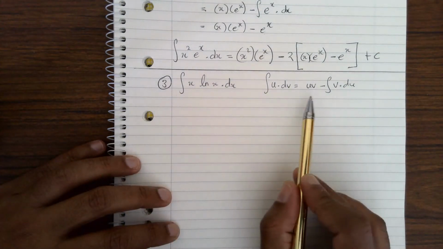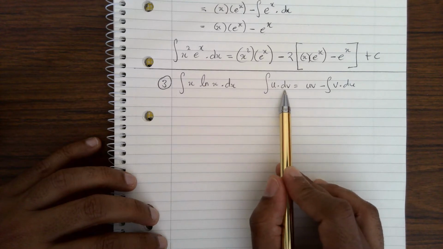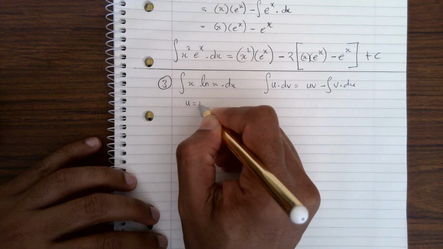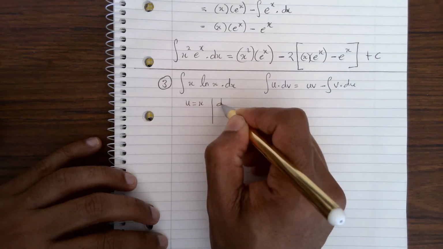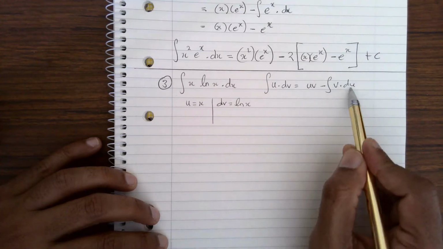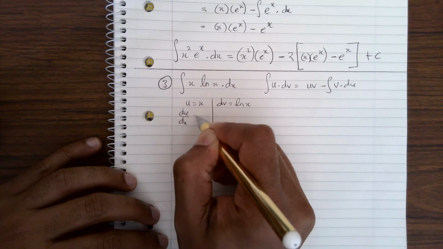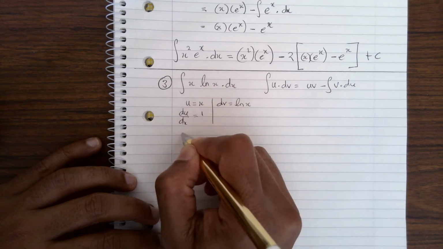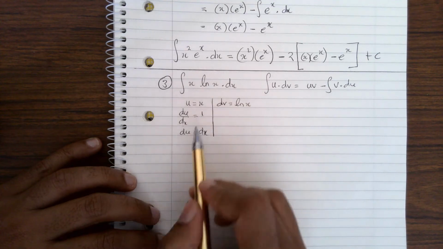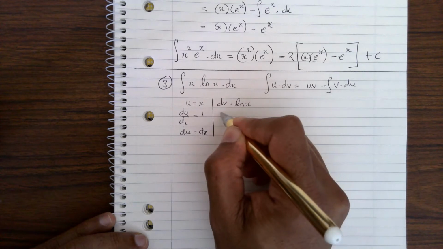So again, you go, okay, making one of them u and one of them dv. Suppose I go with u to be equal to x and dv to be equal to ln x. Because I'm interested in du, I'll go du by dx is equal to 1 and du is equal to dx. So this one's fine. I've taken the dx over and I've got du. Now v is the integral of this.